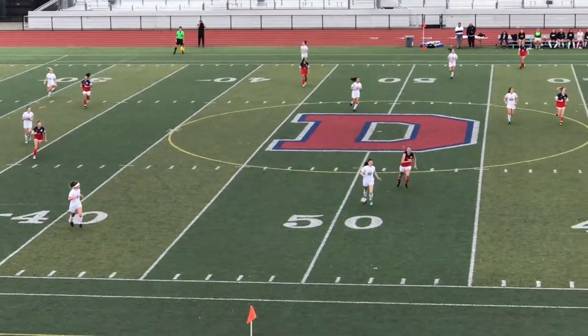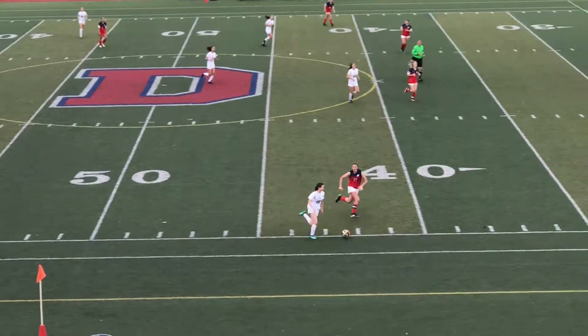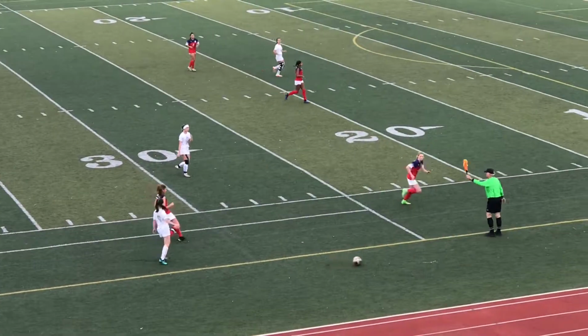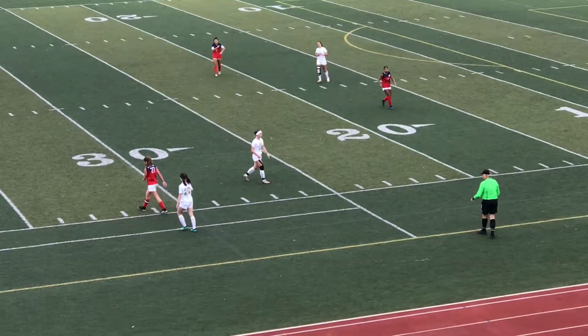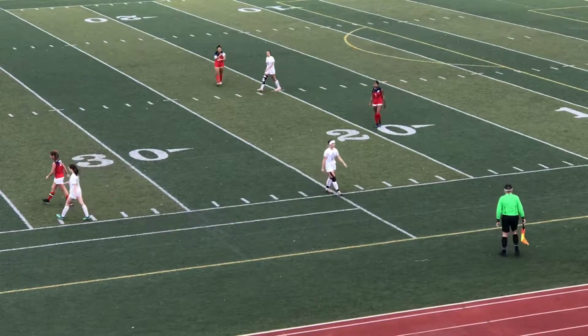Windsor High going all the way back. Now crossing in the center. And that's out. Throw in Dublin.